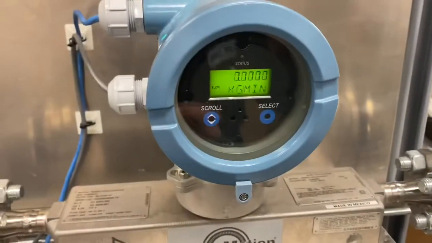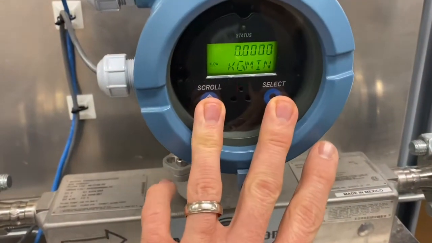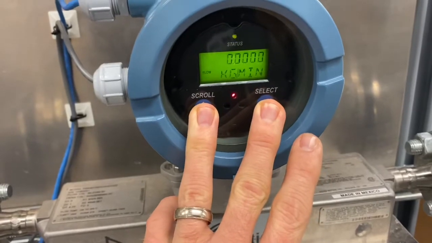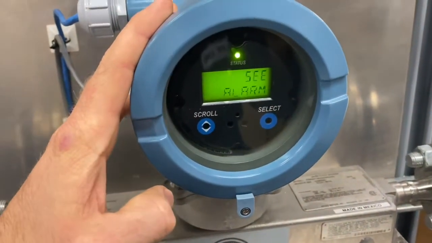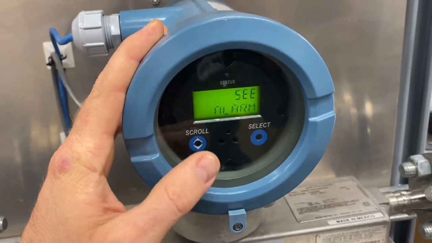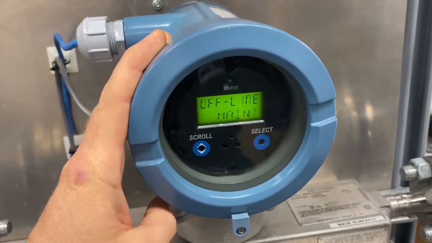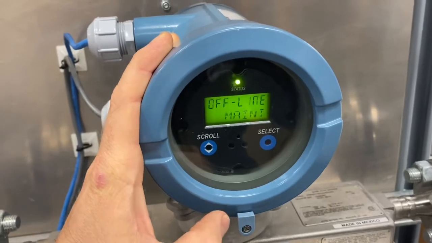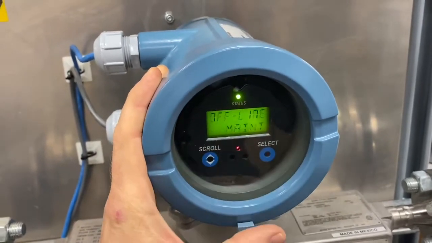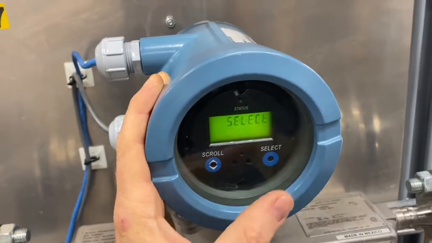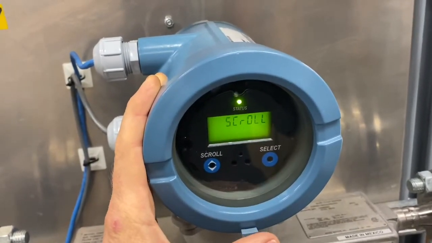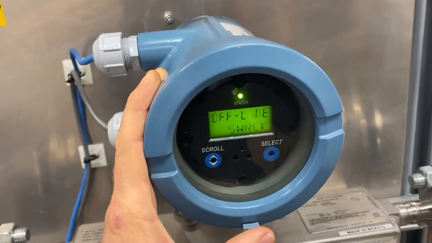So over here on the meter, to get into the menus, we need to hold down the scroll and select buttons. These are optical sensors, or optical buttons. Once the screen changes, we should be able to hit scroll and it should toggle to offline maintenance. So we want to go to offline maintenance, hit select, and then hit scroll, hit select again. This is just a verification that someone didn't accidentally push those buttons.